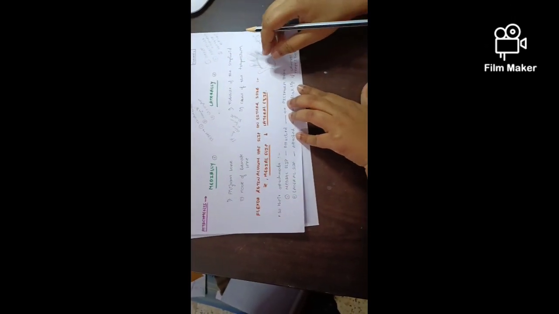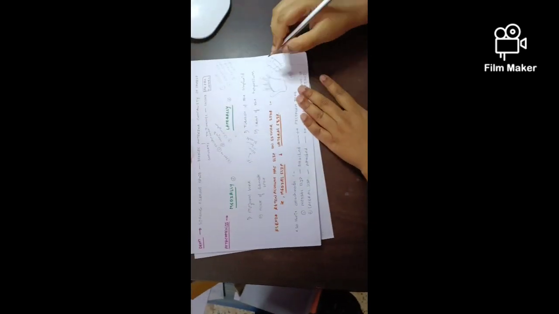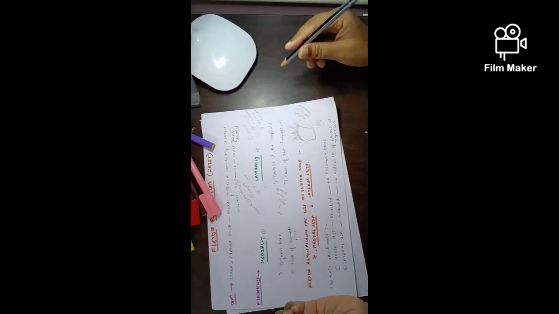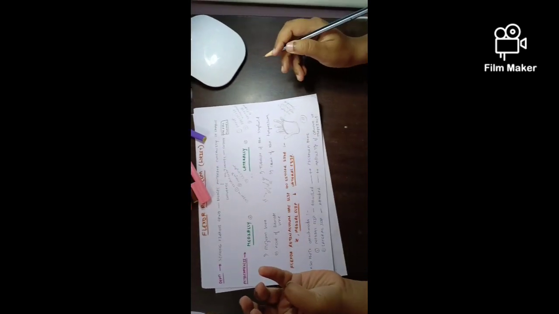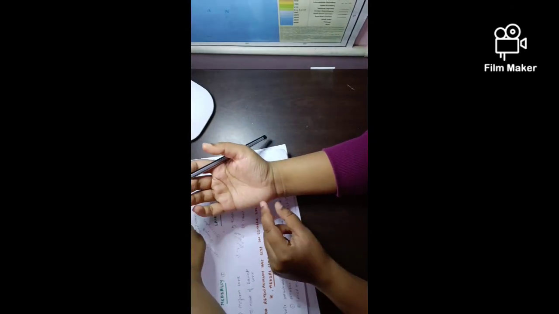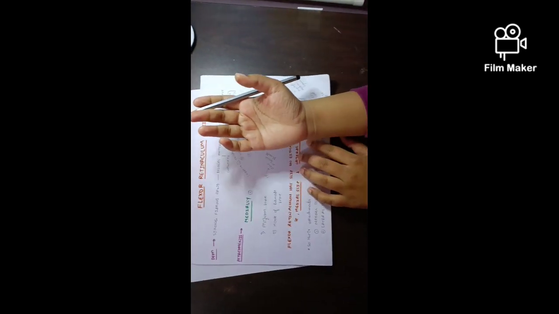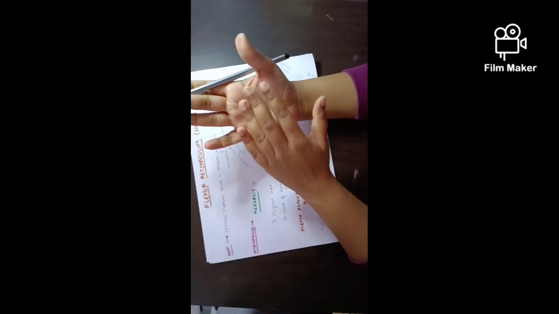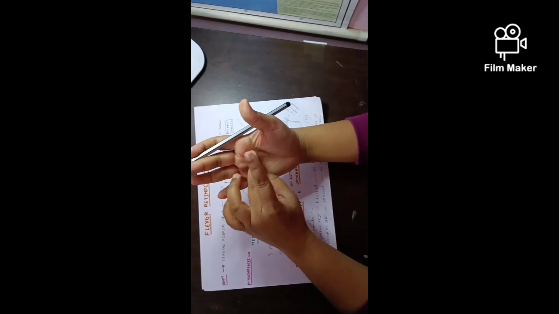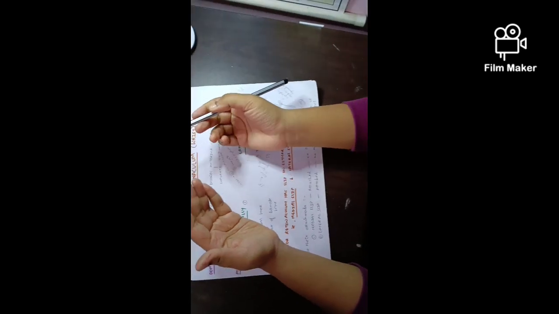Now we will study the deep fascia of the palm. It is modified into three specialized structures. In the wrist portion, it is modified to form the flexor retinaculum, and more distal to the flexor retinaculum, it forms the palmar aponeurosis, and more distal in the fingers, it forms fibrous flexor sheaths.